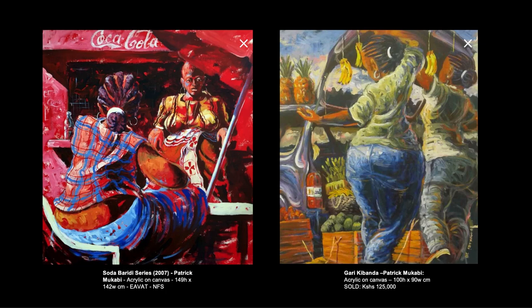In the picture to my right, it's definitely two women who've popped open their boot and they're selling their wares on the roadside. On the other side, which is on the left, it's a woman who's definitely, we're seeing her back, but we know she's enjoying a cold soda, or she's being given a cold soda to drink by the Coca-Cola store vendor. So again, quite representational, but beautifully stylized by, of course, no other than Patrick Mukabi.